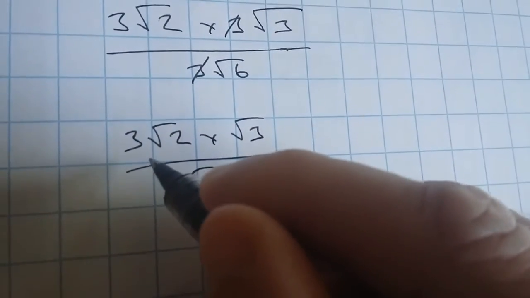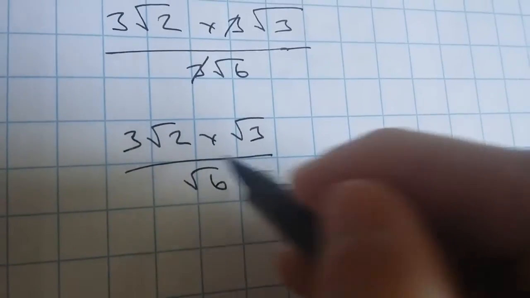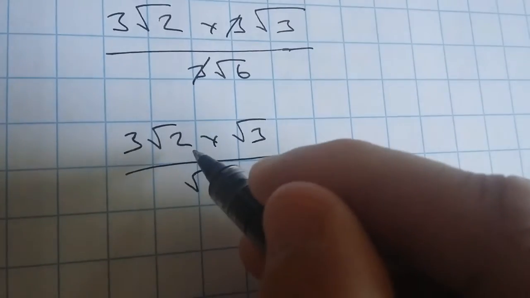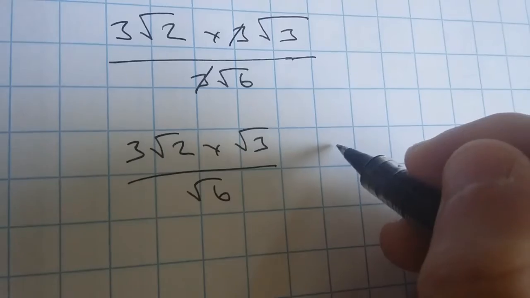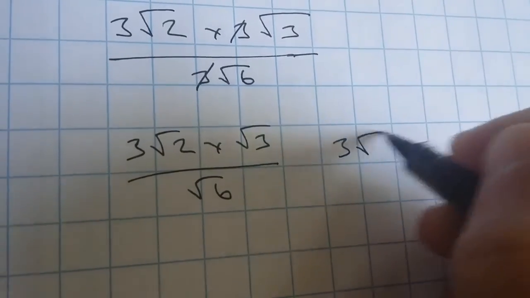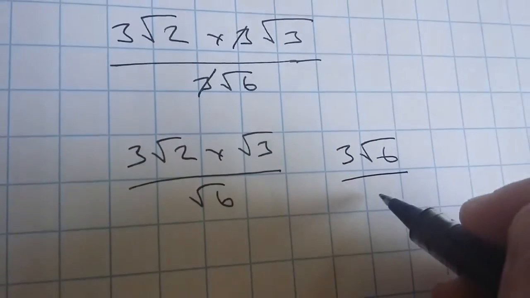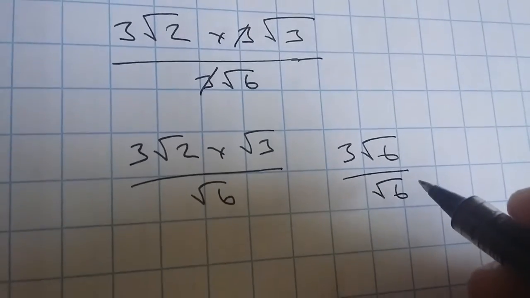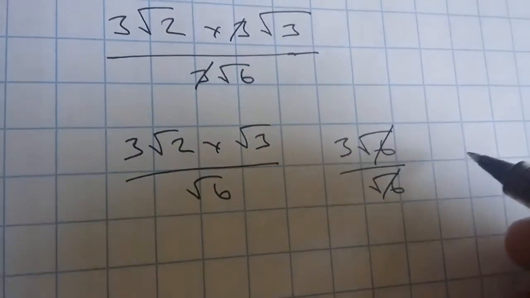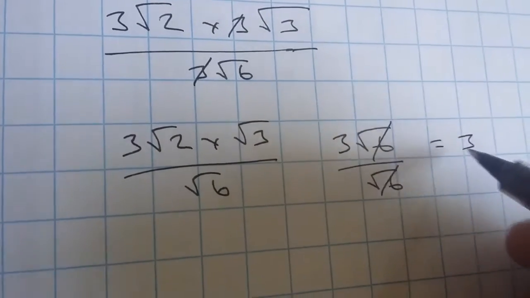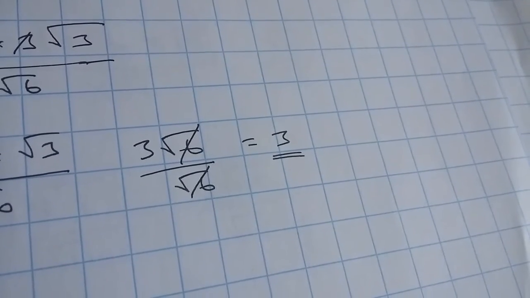In total, what I've got now is 3 root 2 times root 3. That will actually become 3 root 6 divided by root 6. Now again, cancelling out, root 6 cancels out with root 6, so the full answer is just simply 3.